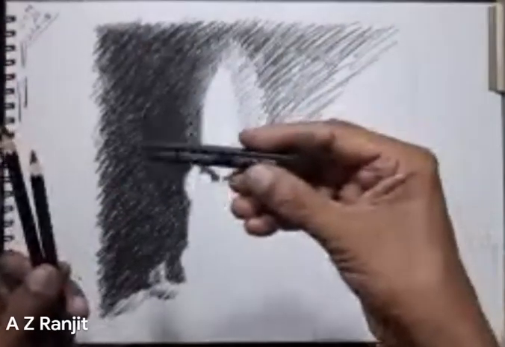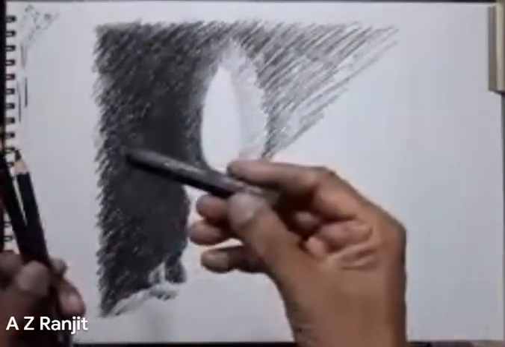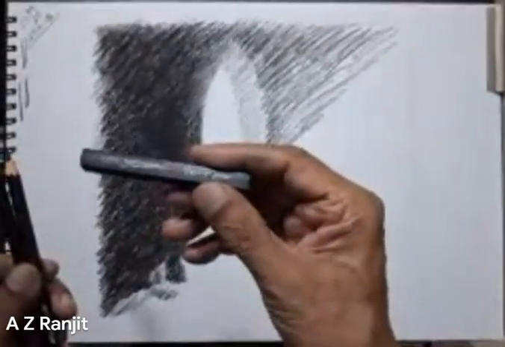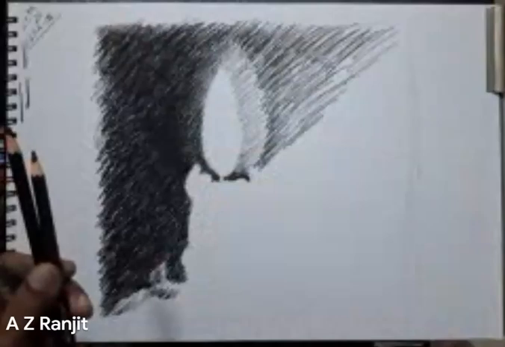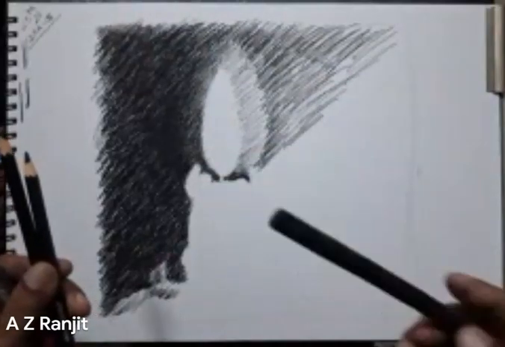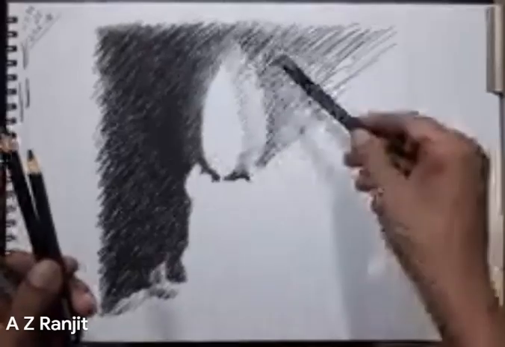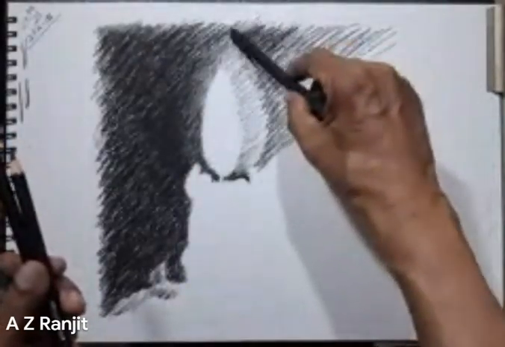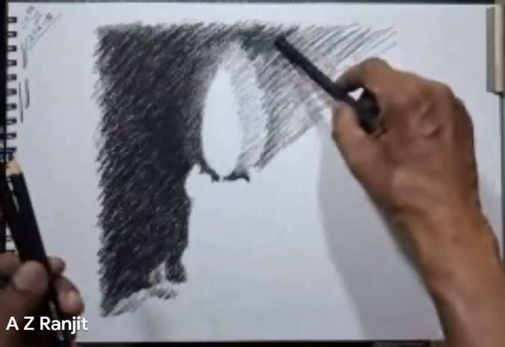This is called a charcoal stick, a charcoal compressed stick. You can use it as the soft one. Otherwise, charcoal, actually burnt wood, you can use that. This gives a very soft, silky feeling.